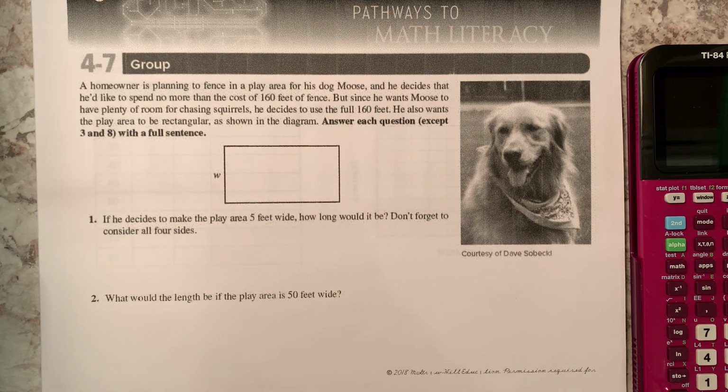So we're going to move forward into the group portion. All right, so it says a homeowner is planning to fence in a play area for his dog Moose, and he decides that he'd like to spend no more than the cost of 160 feet of fence.